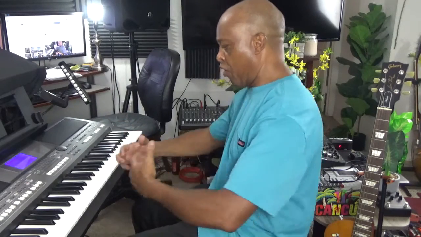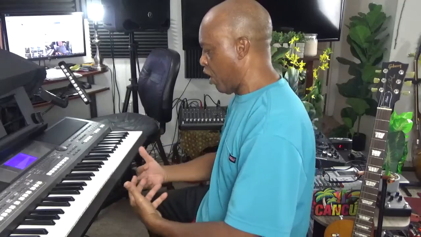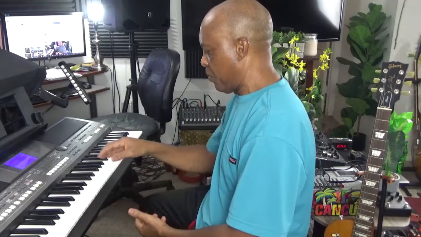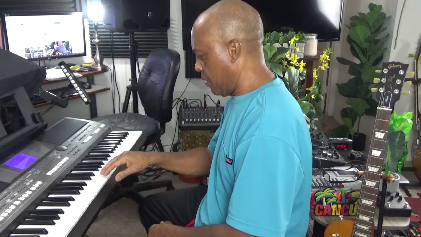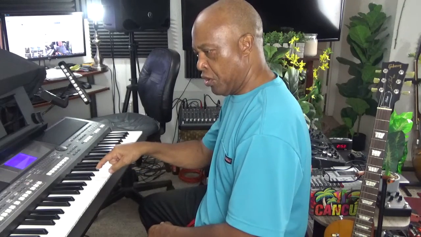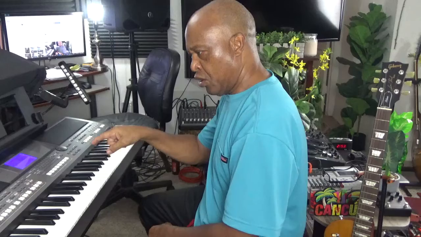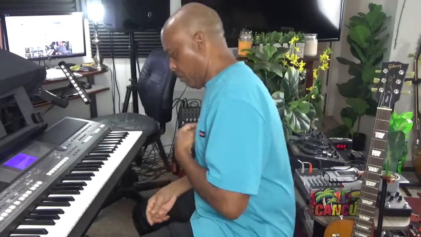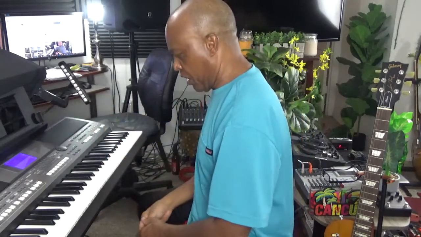So our job now is to know how we're going to harmonize the approach passing tone D. That's our main goal. But we're going to try to harmonize on the other notes as well.